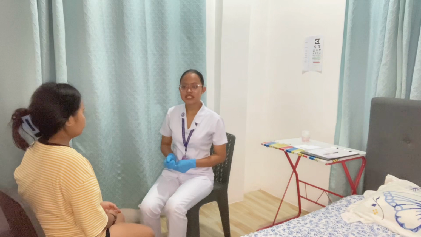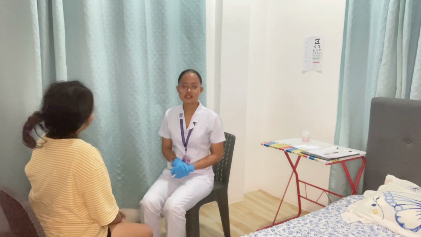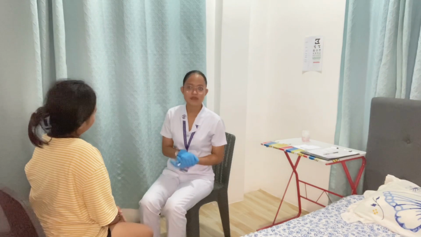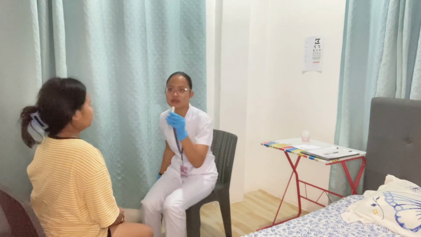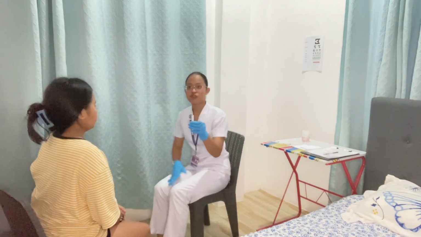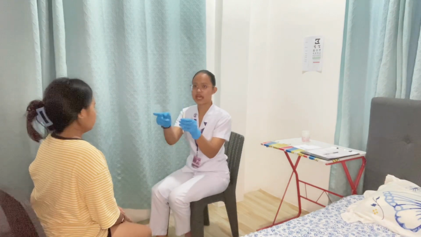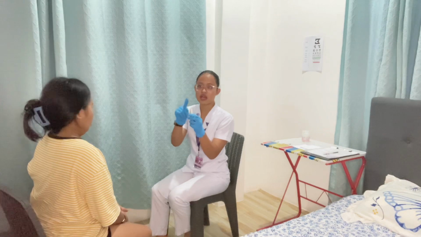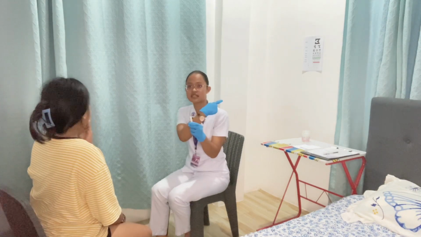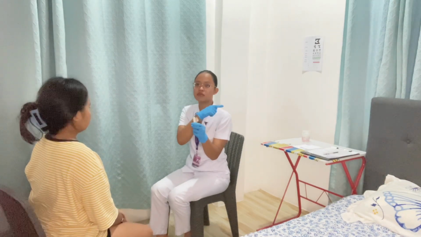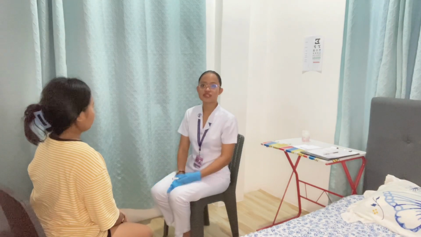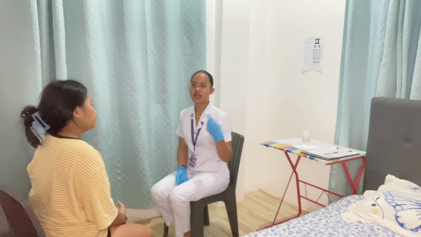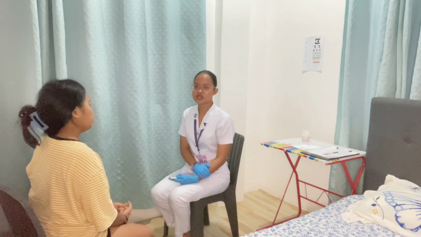Okay, so now let's proceed in assessing the accommodation. So now I will assess each pupil's reaction to accommodation. First, I will hold the pen light about 10 centimeters or 4 inches from the bridge of the client's nose. After that, I will ask the client to look first at the near object and then at the distant object or at the far wall behind this pen light. Then I will instruct the patient to alternate the gaze from the near to the far object. Then observe the pupil's response.